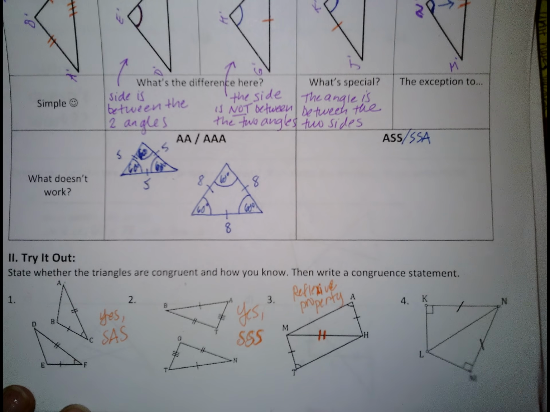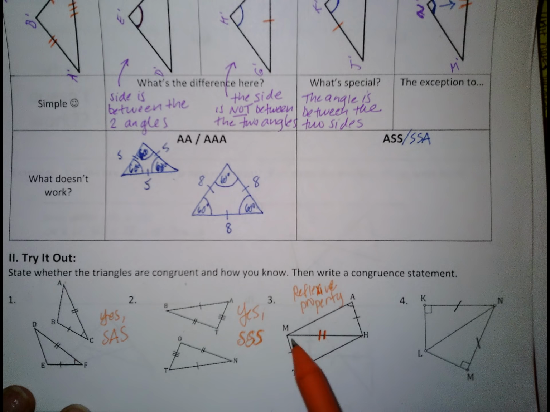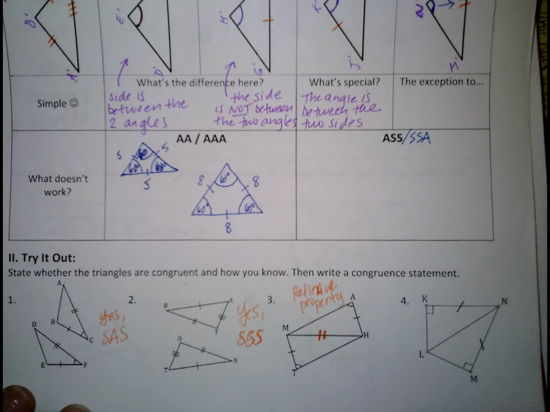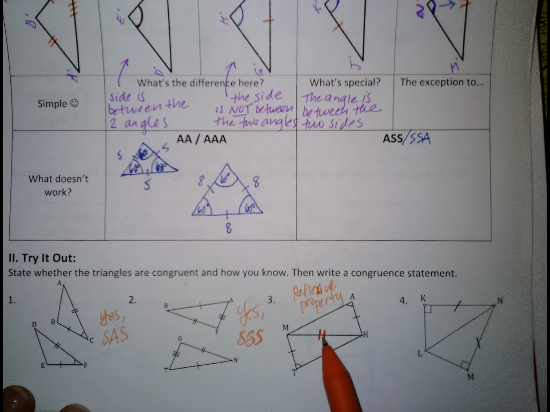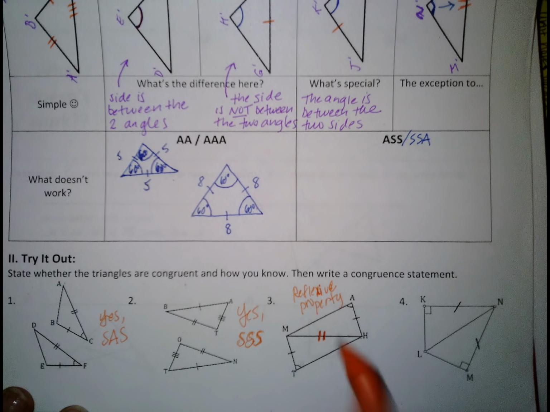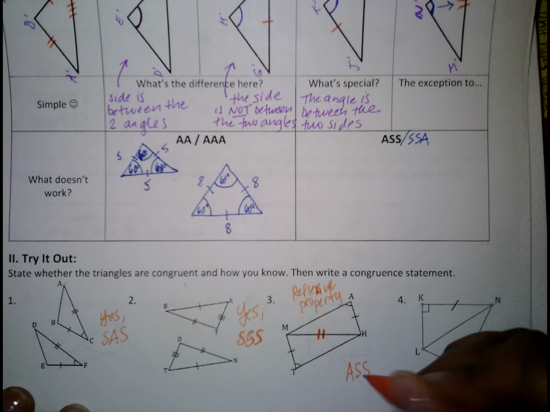Now, if we separated these two triangles, this side would be the same length in both because they share the side, and of course it's going to be congruent. So we have this side that they share. So let's look at it. We have an angle, a side, and a side. So we have this property here.